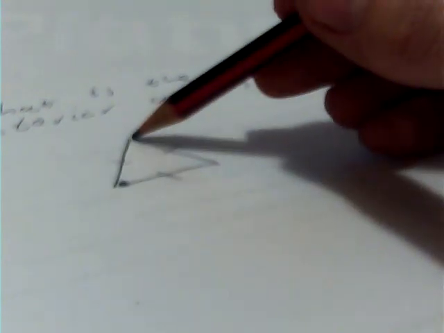We can't. There's already a line here to that vertex, there's already a line here. So it's just a triangle. We know the sum of the angles of a triangle is 180 degrees. So we have 3 sides and it is equal to 180 degrees.